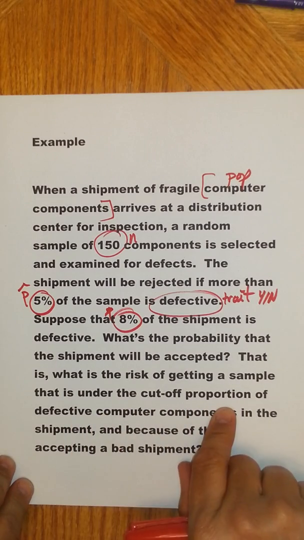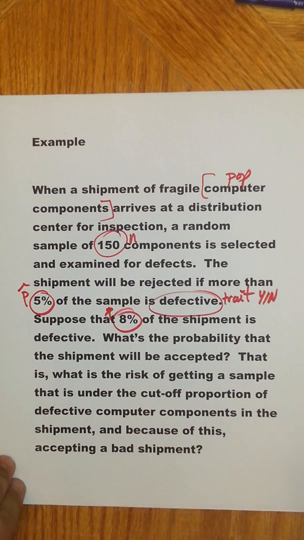They're wondering if, although the truth about the entire population of computer components is 8% are defective, is it possible to get a sample where 5% or less are defective and you think that the shipment is good, so you buy it, and you really wouldn't have if you had known the truth? All right, so let's take a look at that problem.